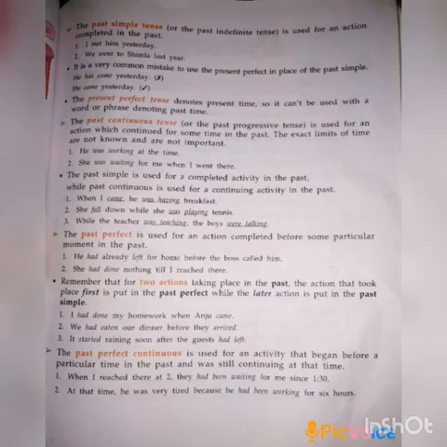Okay. And remember that when two actions take place in the past, the action that took place first is put in the past perfect, while the later action is put in the past simple. So here are two actions that already took place in the past. The first action is used in the past perfect, and the later, second action is in the past simple. Okay.